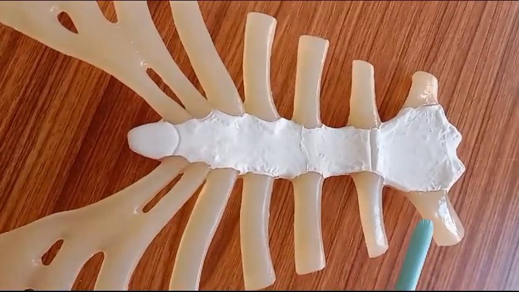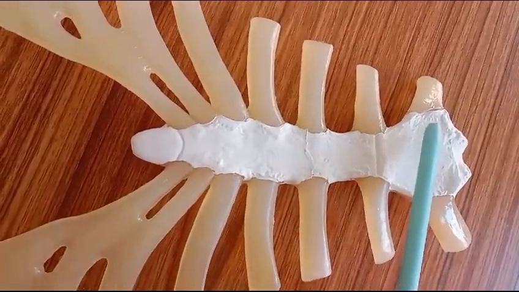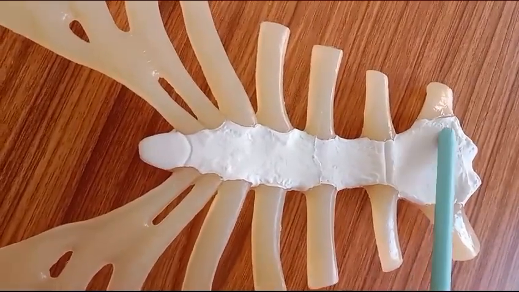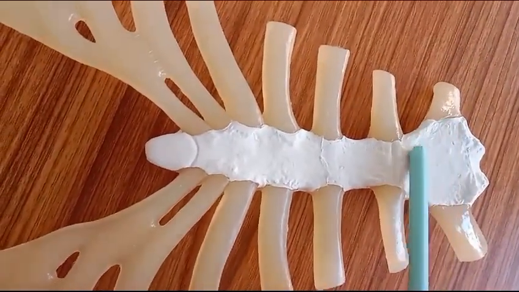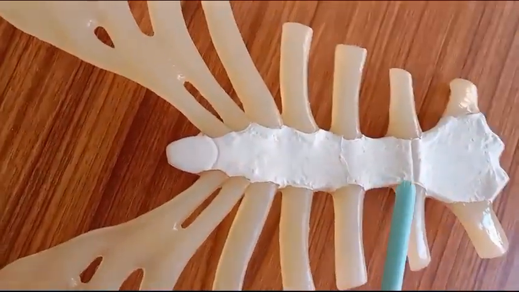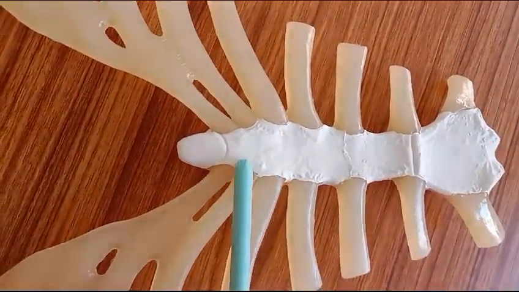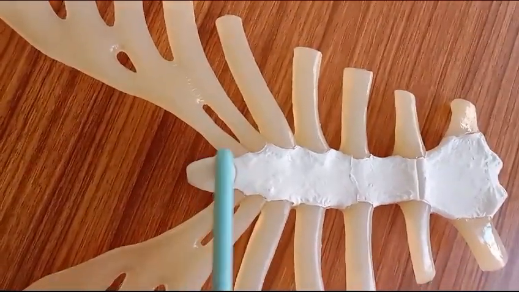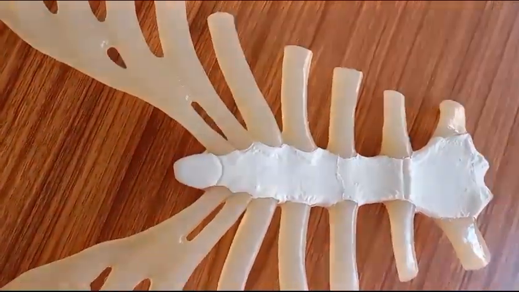Okay, now let's move on with the attachments of the sternum. You can see there is an attachment of sternocleidomastoid here near the manubrium, and here you have the pectoralis major, and here will be the rectus abdominis insertion.